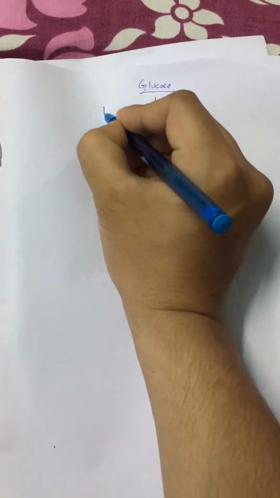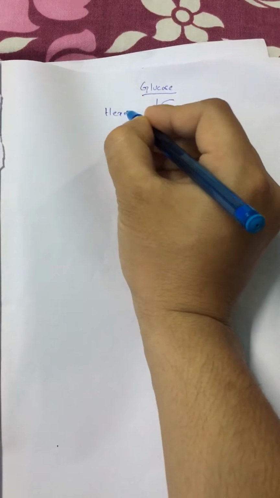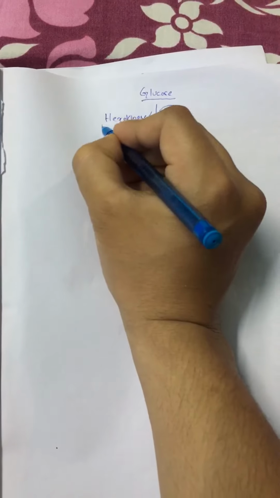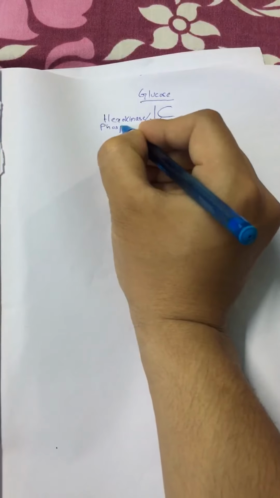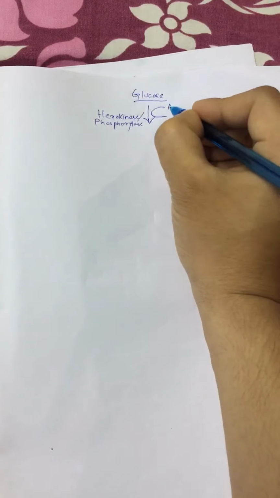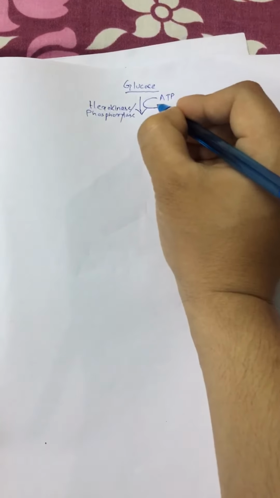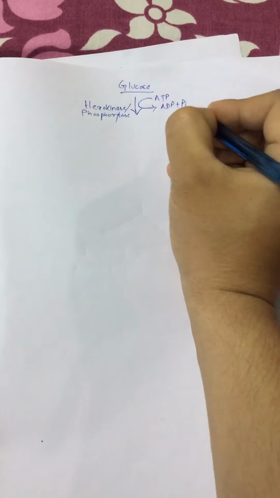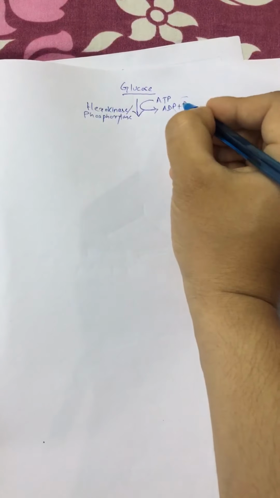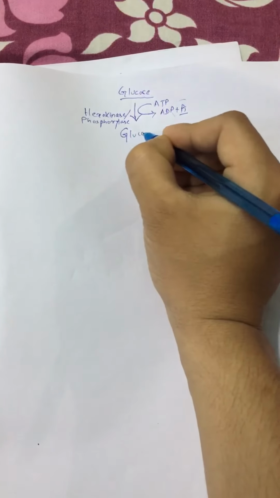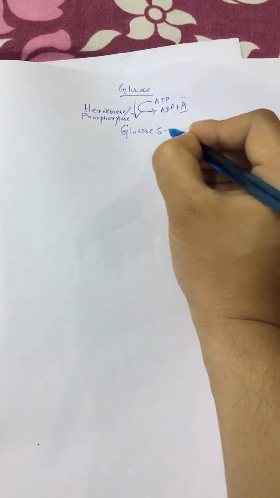In the presence of an enzyme called hexokinase or phosphorylase, ATP, that is adenosine triphosphate, will be broken down into ADP and inorganic phosphate, and this inorganic phosphate will be added to glucose, and what will form? Glucose 6-phosphate.